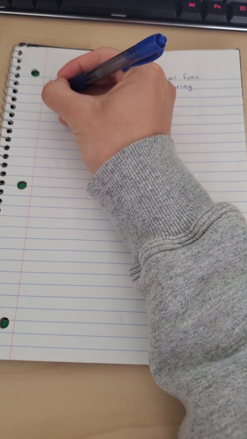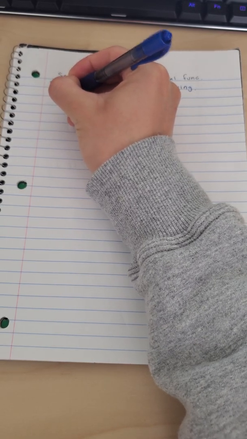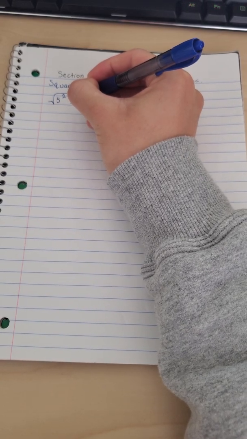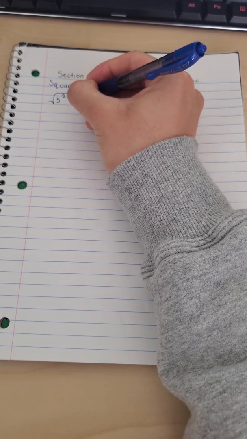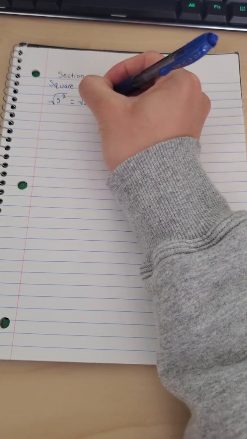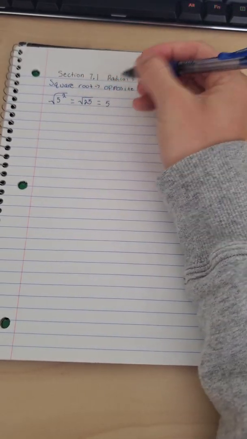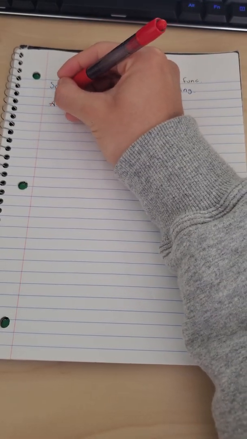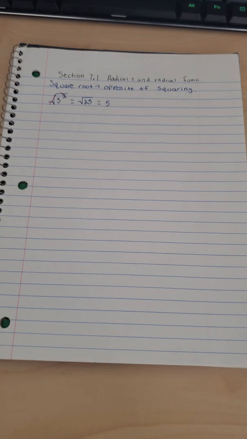First things first, I know we've talked about it before, but we're going to start with the square root, which is the opposite of squaring. So for example, if we have 5 squared and we square root it, they cancel each other out, because that's the same thing as 25, or the square root of 25, or 5. So essentially what the squared and square root sign are doing is canceling each other out.